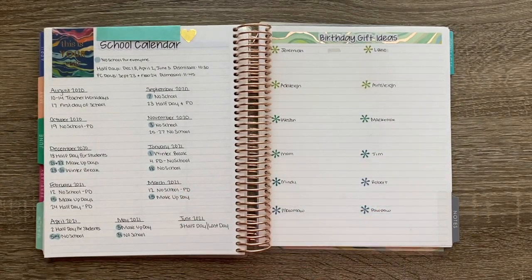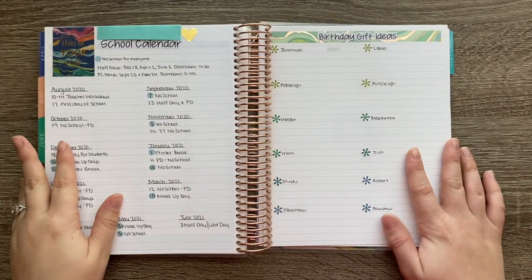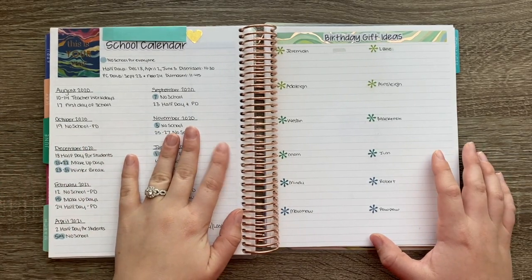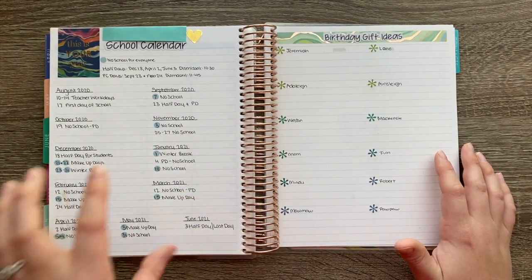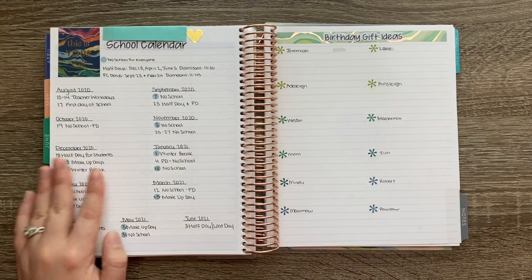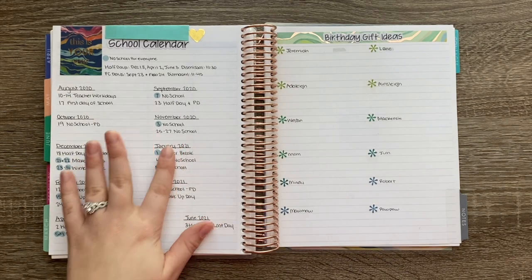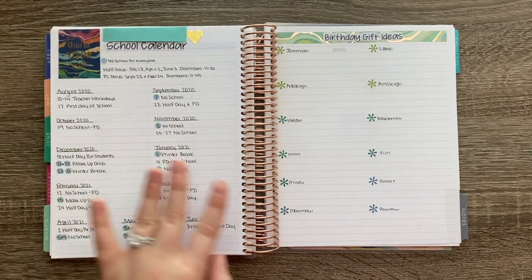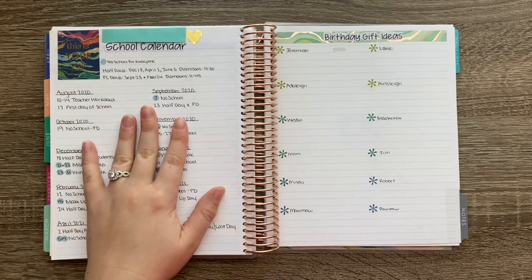Then we're going to skip all the way back here to the very back and talk about these pages. So this is what I set up in the video on Tuesday. I did my school calendar for the elementary school that I got placed in. I do a year-long internship starting in August for the whole time that the kids are in school. So I start that there. So I kind of just listed out the days that we have no school, professional development days, that kind of stuff. So that is those.